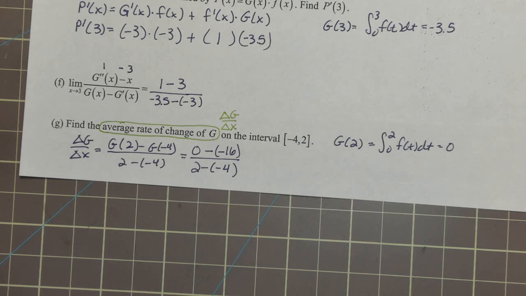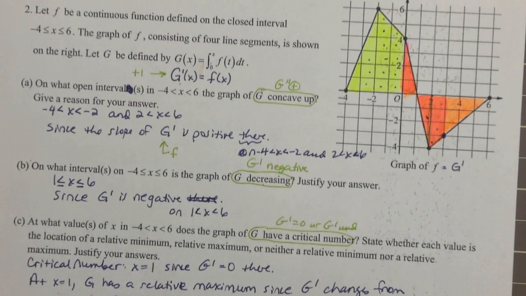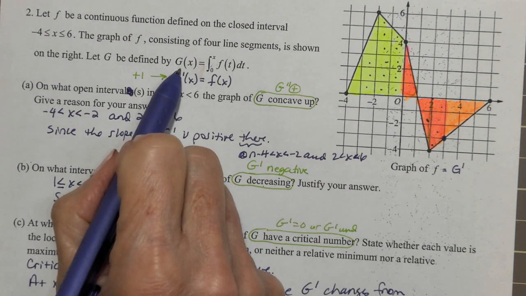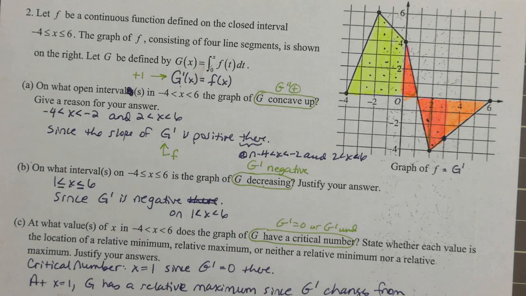Okay. Several very good questions to ask regarding a graph given to us and a function given to us as the integral of that function whose graph is provided. Okay, that's it.